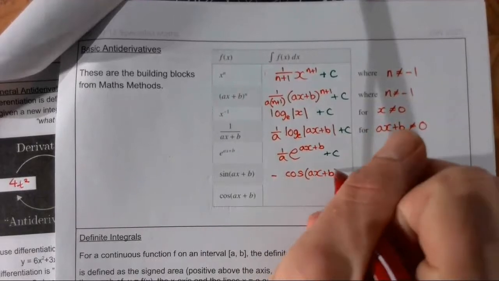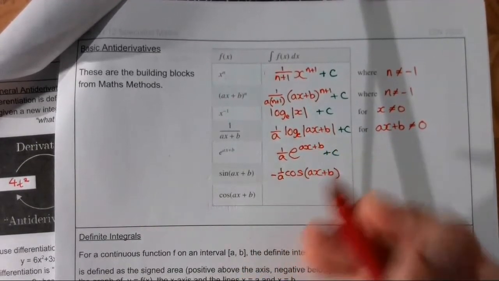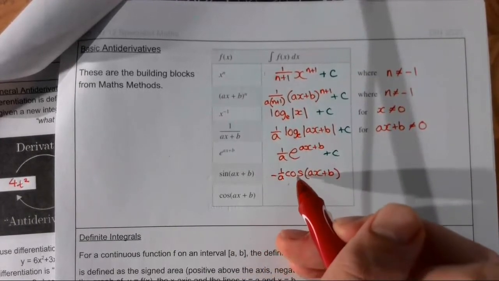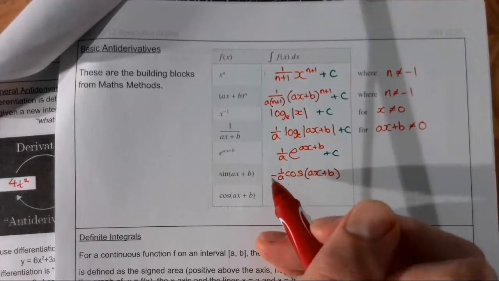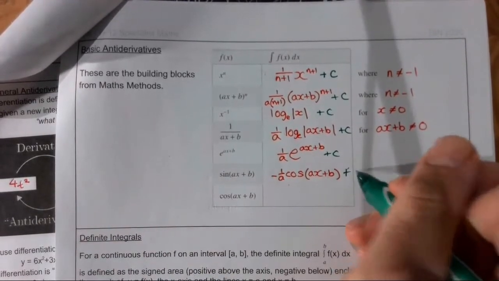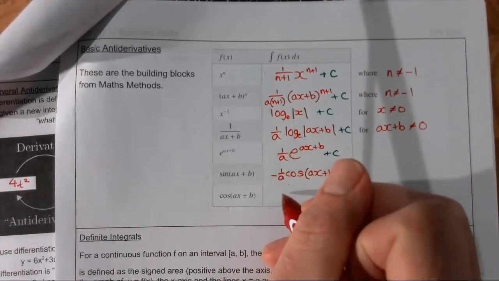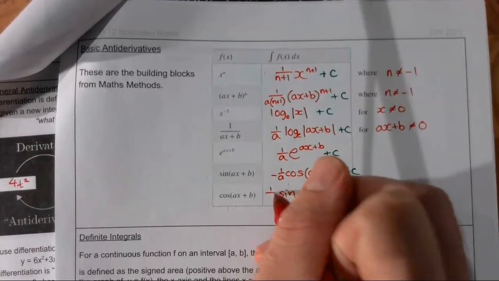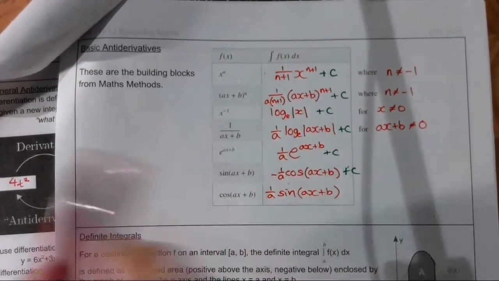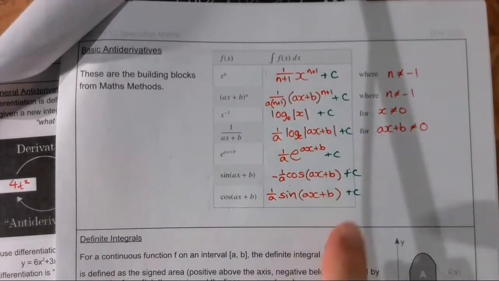And then starting to get the idea with this ax now, I must have a 1 over a. My check, if I differentiate this, I multiply by a, the cos goes to minus sine, the two minuses cancel, so I would get sine ax plus b. I'm happy. And then this one, what differentiates to give cos? What sine does? I must have a 1 over a because of the chain rule and the a inside the bracket, meaning that overall I've got 1 over a sine ax plus b plus c.